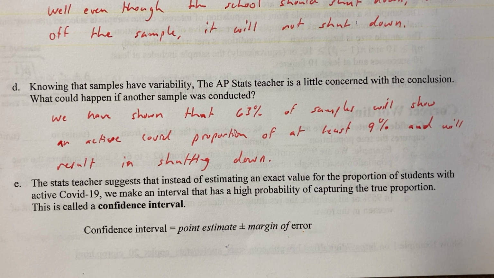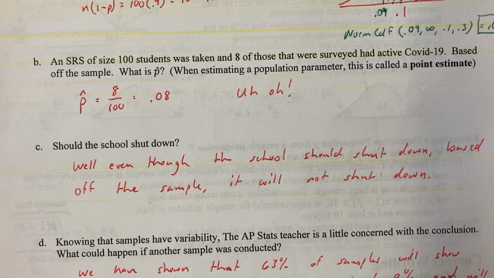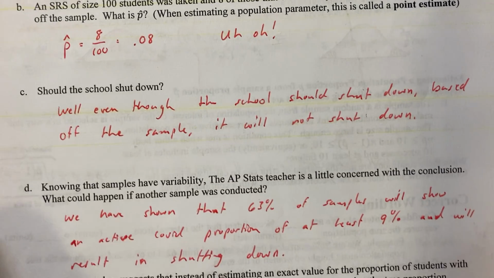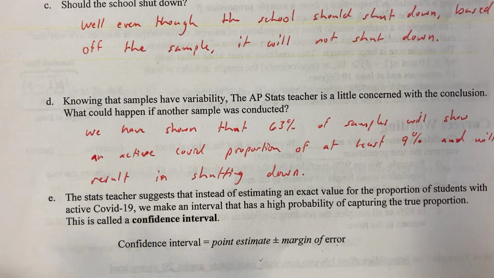Knowing that samples have variability, the AP Stats teacher is a little concerned with the conclusion, because it's just one sample, right? You don't really want to make a conclusion definitively based off of a sample. We don't want to say that because the sample came back as 8%, that means that the positivity rate of the high school is 8%. You see the problem there? We don't want to do that.